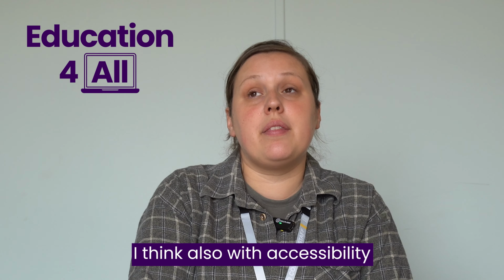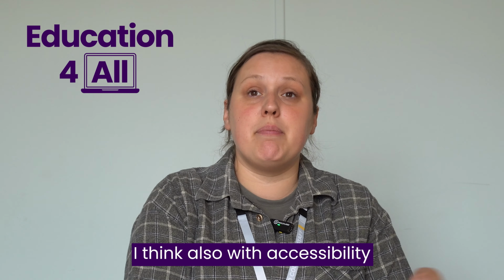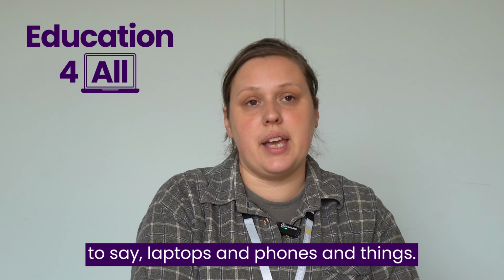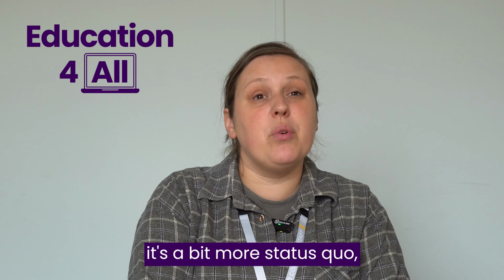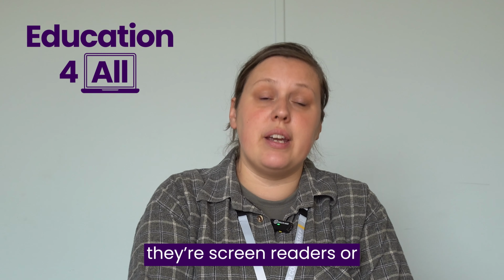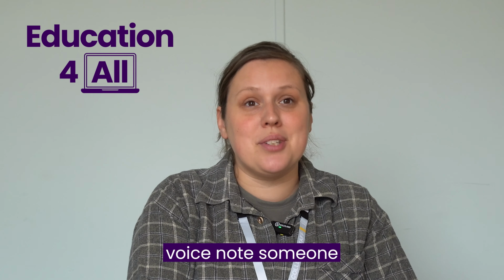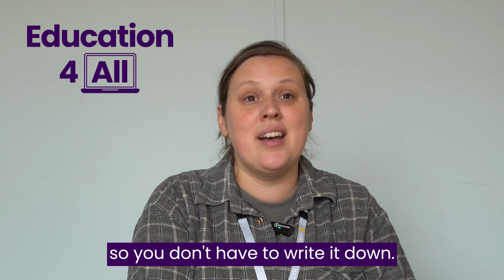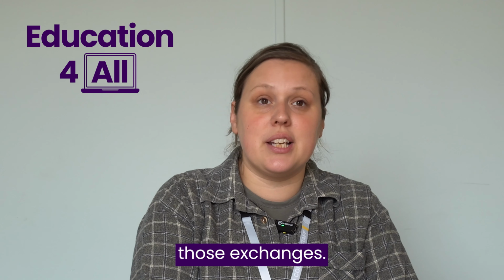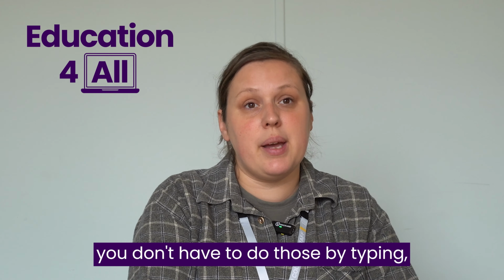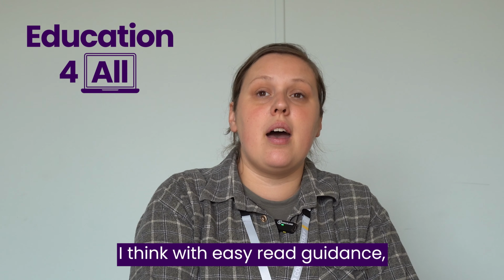I think also with accessibility being built into, say, laptops and phones and things, it's a bit more status quo, which is great. You know, those screen readers, or even being able to voice note someone so you don't have to write it down. You can still have those conversations, those exchanges. With note writing apps, you don't have to do those by typing, you can do those by voice.